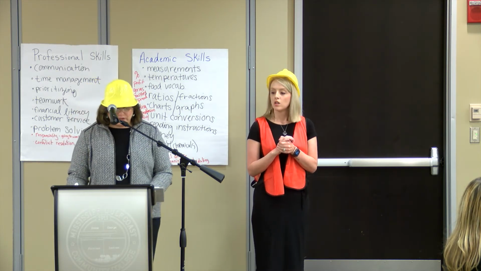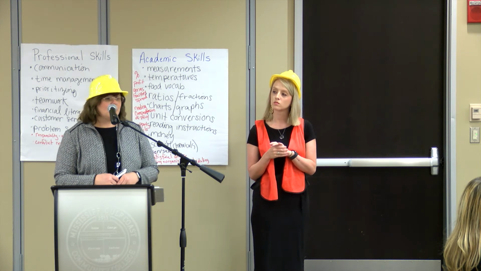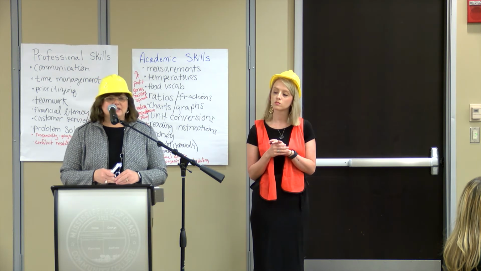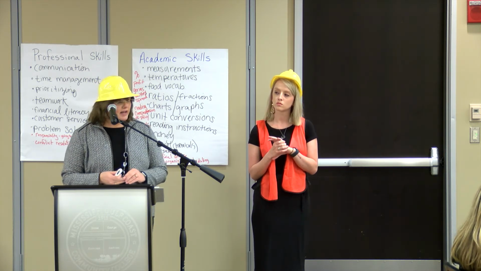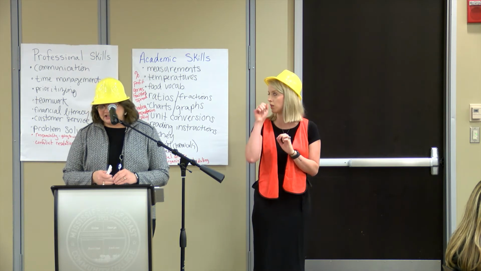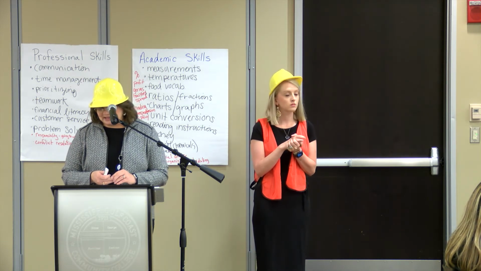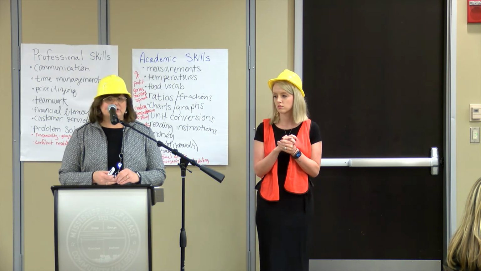So we're going to discuss what contextualized instruction looks like in the classroom by looking at a safety lesson plan. In your handout, you should find a safety lesson plan, but it will say digital literacy, workplace safety lesson plan. And this is from Teaching Skills That Matter.